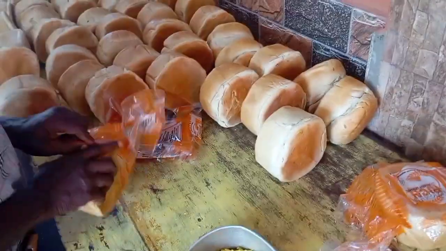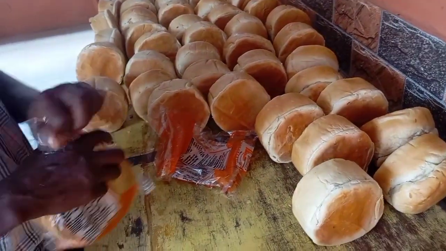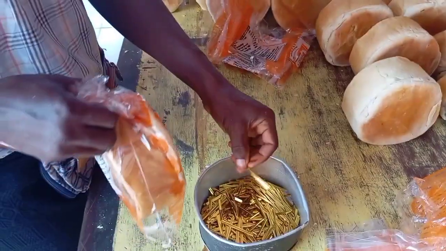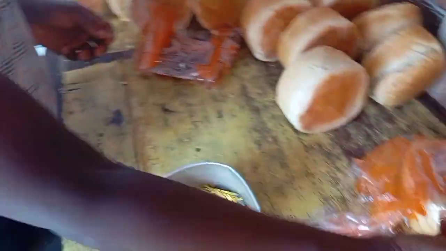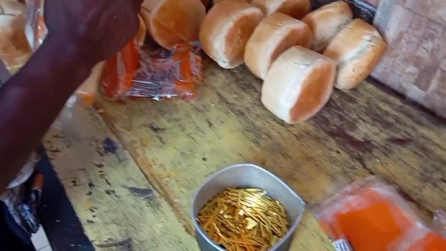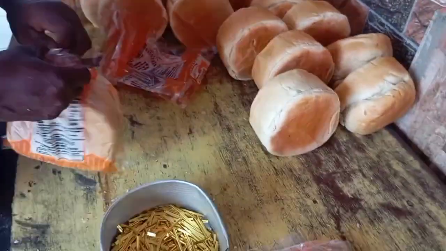Now for the packaging, we already have our packaging nylon well designed with the name of the company. So we'll be using a twist to do this. Use a twist and we'll tie it. That is all, and our bread production is ready.